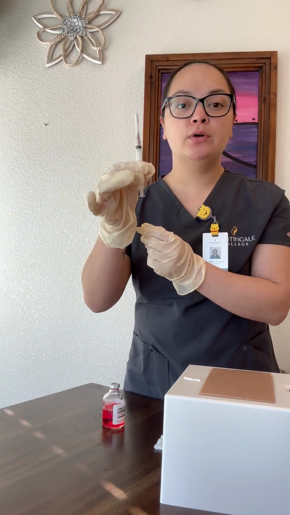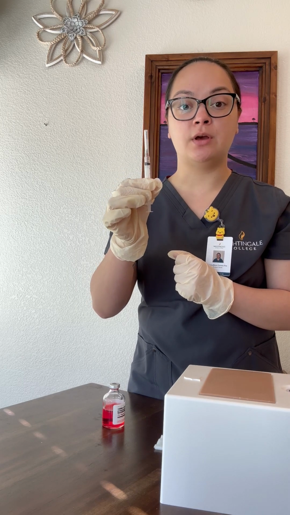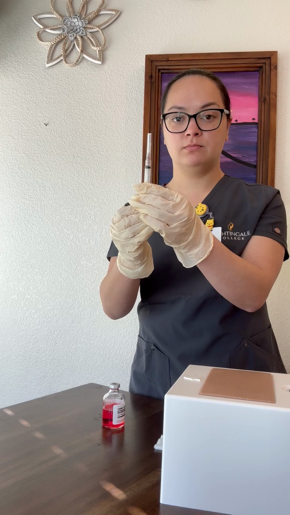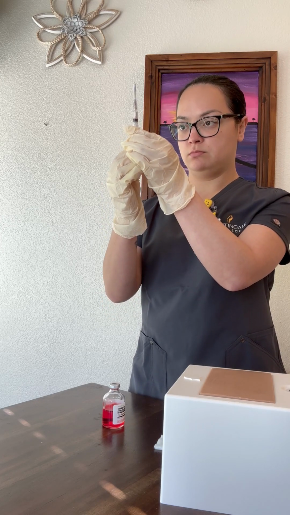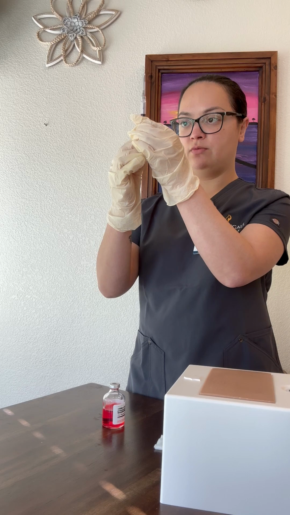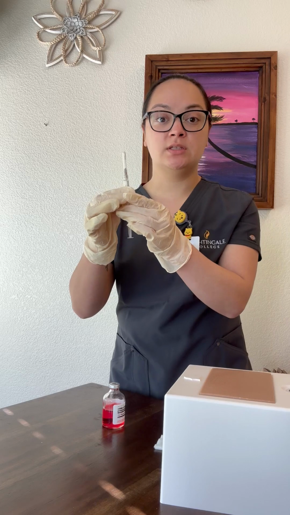Okay, so we will be drawing up 1.5 milliliters of air. Okay, now we'll inject this into our vial.